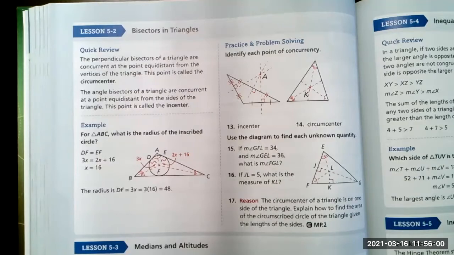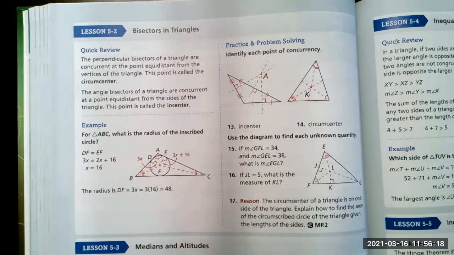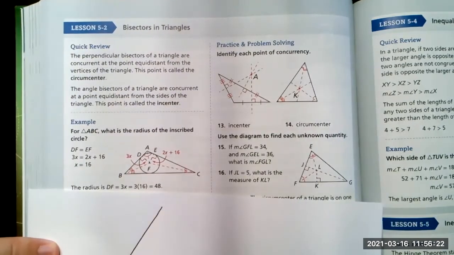So this is an interesting problem. It's not outright giving you every single piece of information and spoon feeding you to the answer. You've got to kind of know what you're doing. Basically, the main thing is that you're bisecting angles here, and what that means is it's cutting that angle in half perfectly. So I'm going to do my best to draw a little bit of a picture here so that way we can.